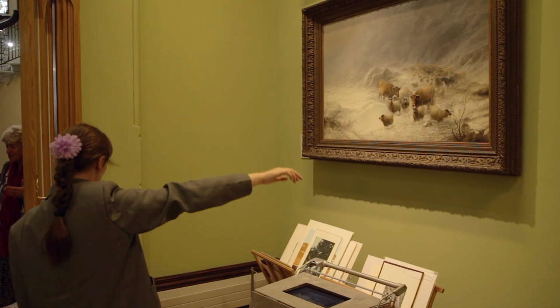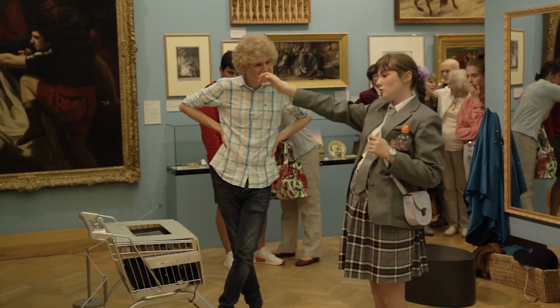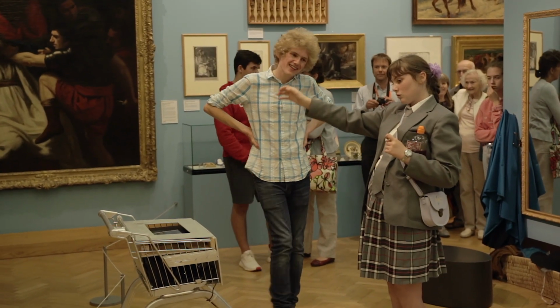When you move your arms or legs, it has sensors in it which sense your movements and play all sorts of different music. So when you point to a certain part of the painting, you can get different sounds come out of it.